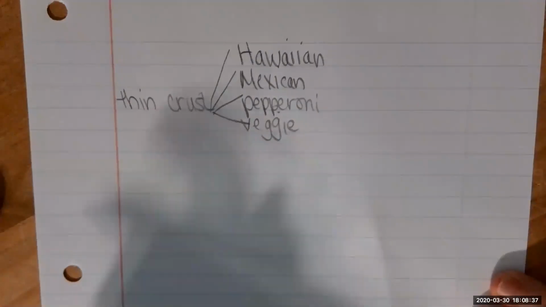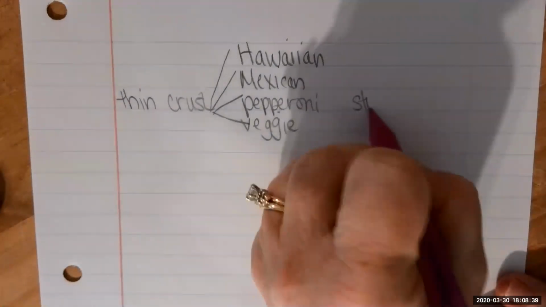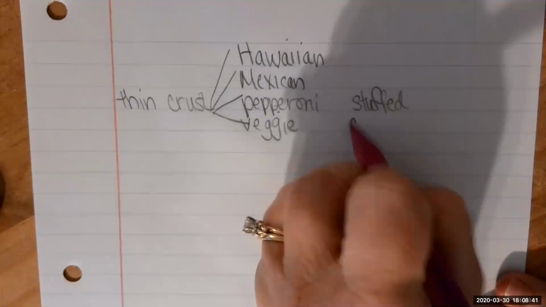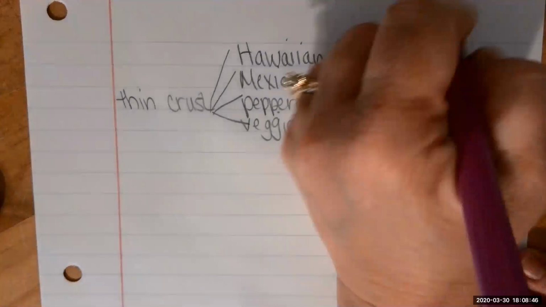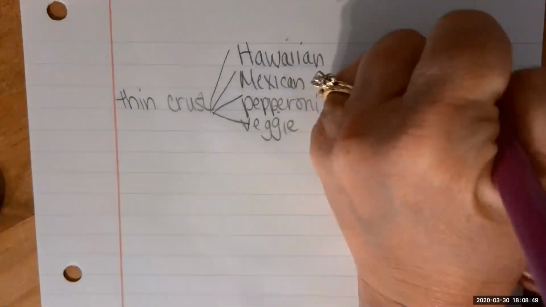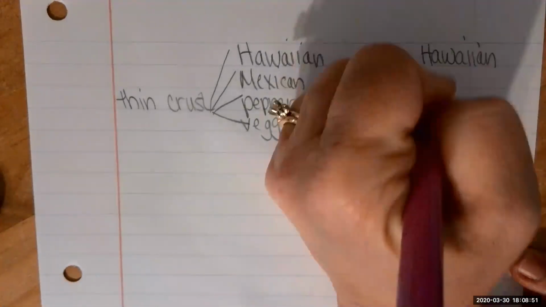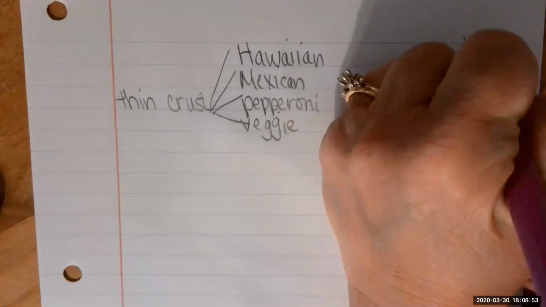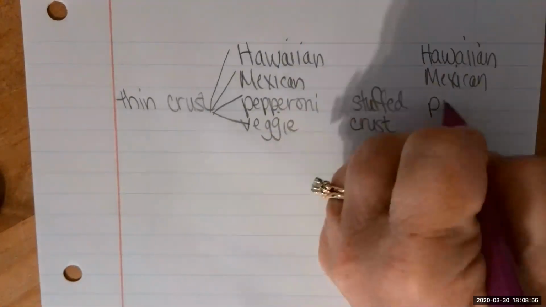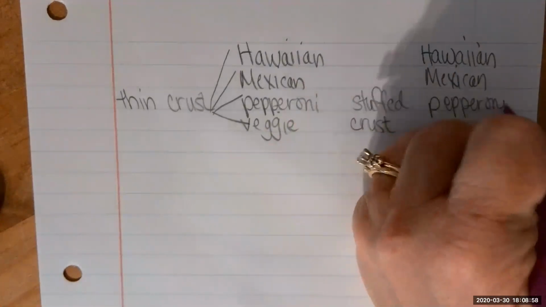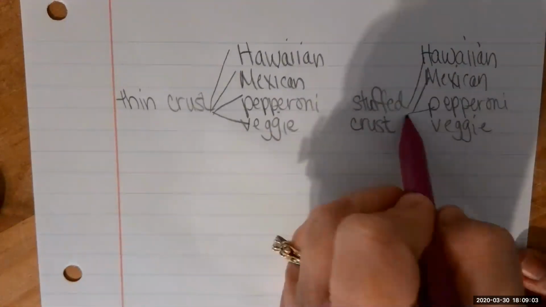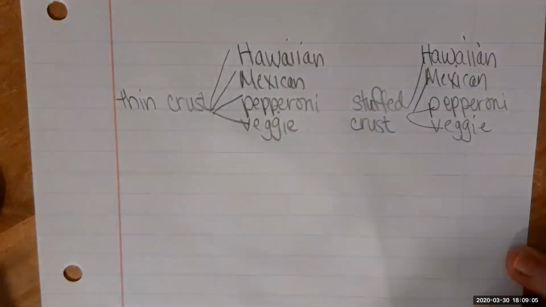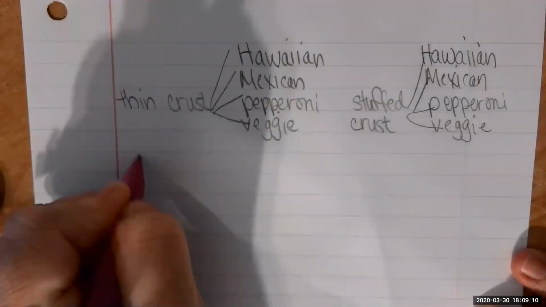We can also have a stuffed crust. In the style, we're going to have Hawaiian, Mexican, pepperoni, or veggie. There's 4 more. So the total number of different pizzas is going to be 8.